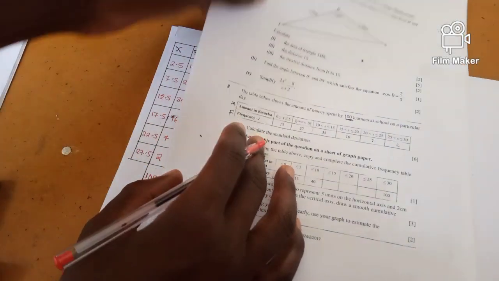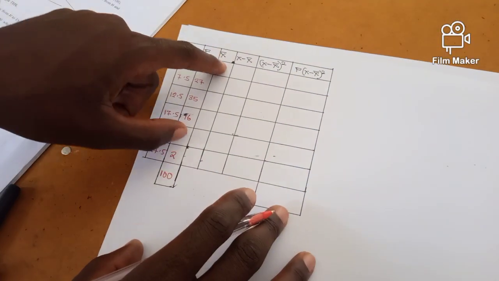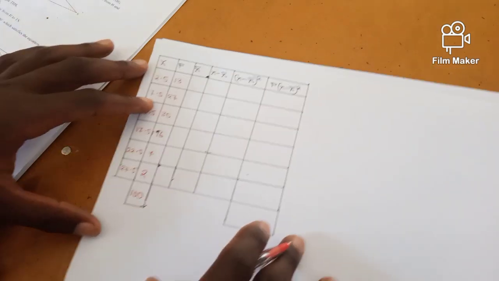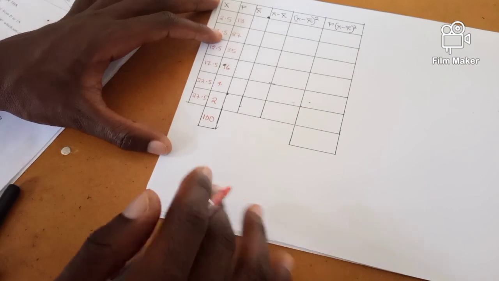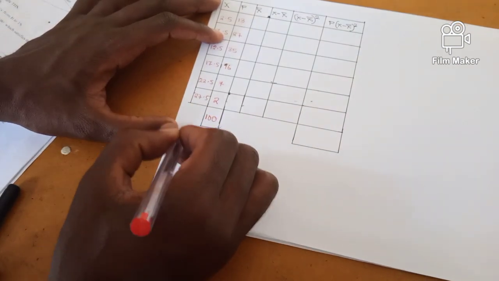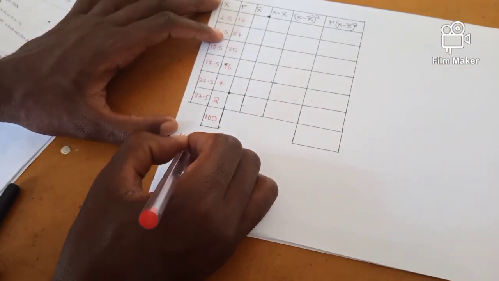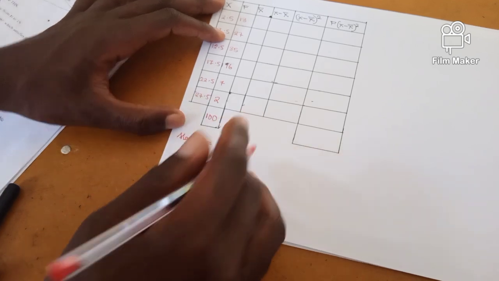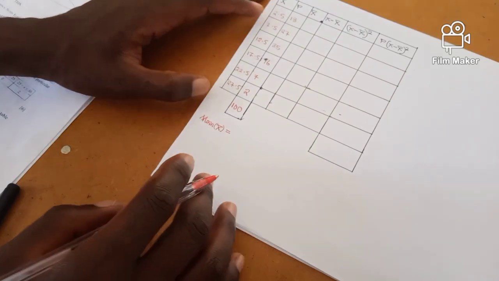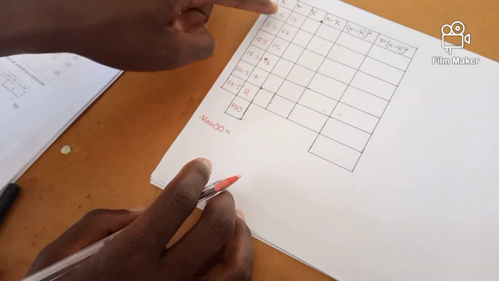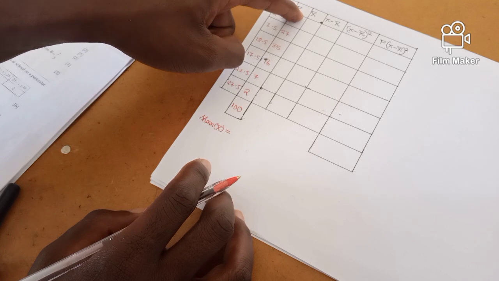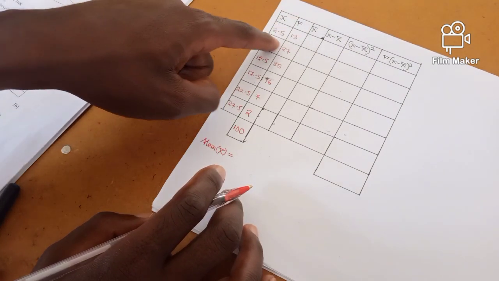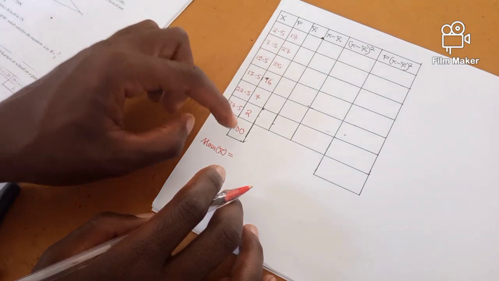Let's go to the next one. The next column says x bar. X bar is the mean. So how do you find the mean? Now we calculate the mean. Our mean, which is x bar, is equal to, the way you find the mean, you multiply x times f, x times f plus x times f plus x times f, and then we divide by the total frequency.